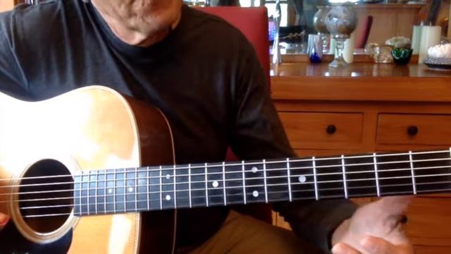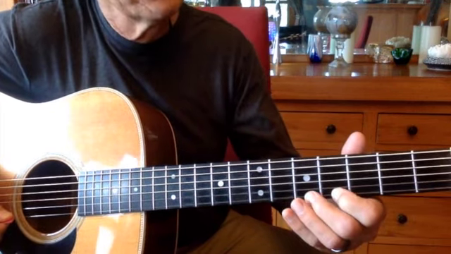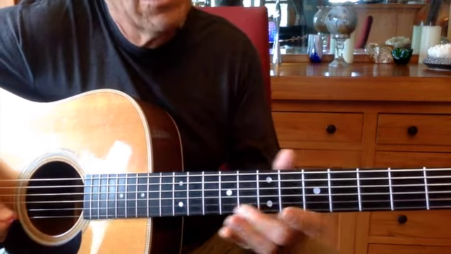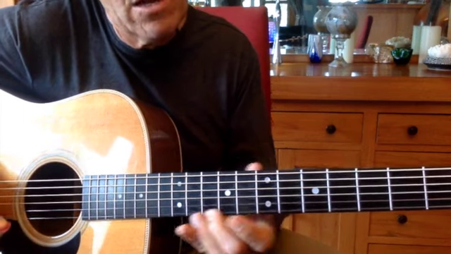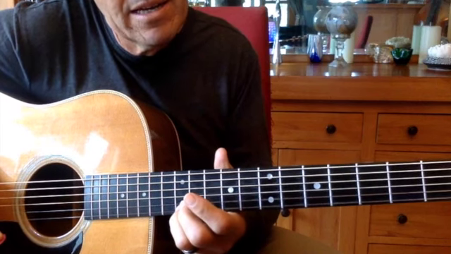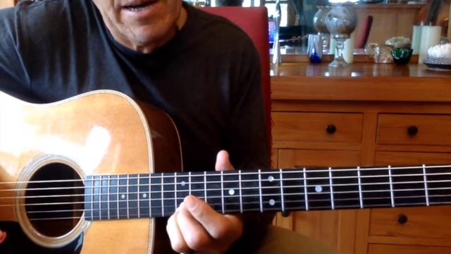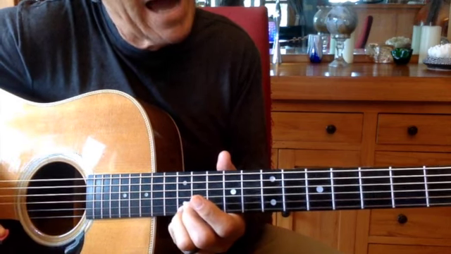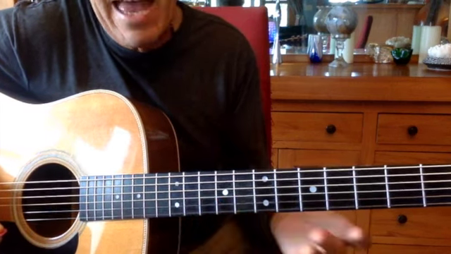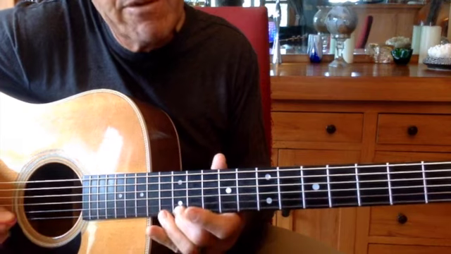One more time. Open E, 2nd fret, 4th fret. Here's your half step. 5th fret, whole step to the 7th fret, whole step to the 9th fret, whole step to the 11th fret, and then a half step up to the root note, which is one octave up from where we started. Octave meaning 8. So the 8 notes up from where we started is another E. So we started on E and we finish on E.